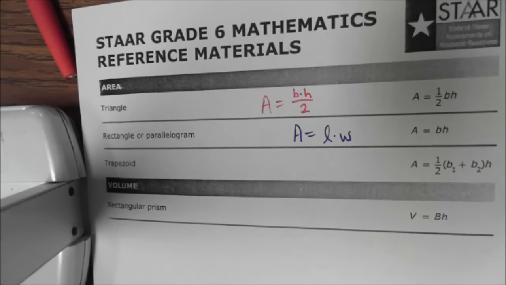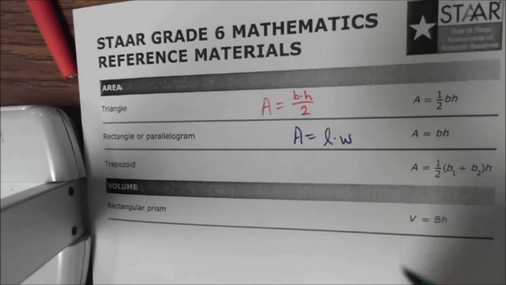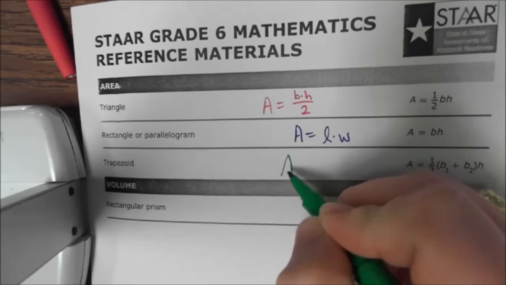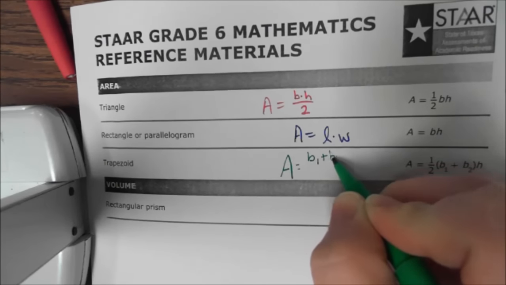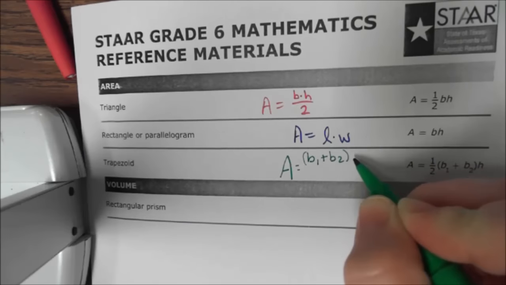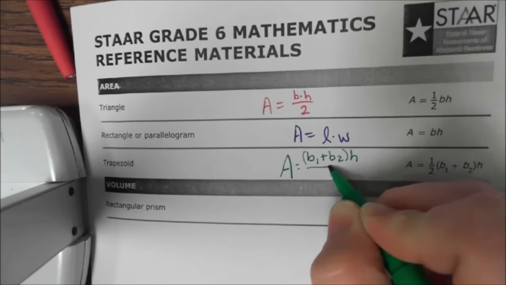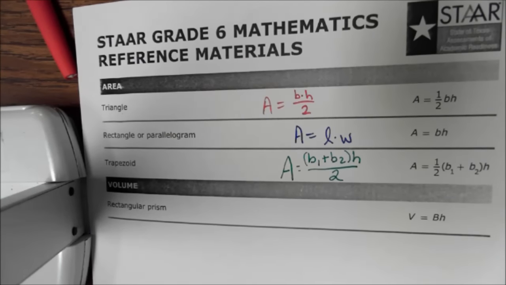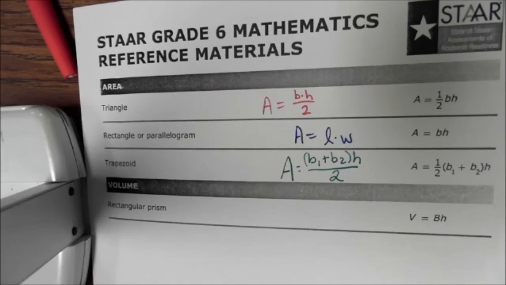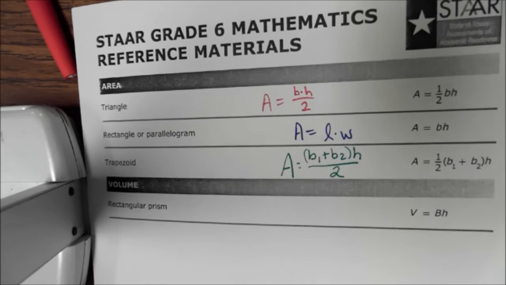So we can rewrite this formula like we have it in our book, and you can put this on your formula chart. The area equals base 1 plus base 2 in parentheses times that height and all of that divided by 2. And this is the formula that we're going to use when we follow our steps and write the formula down each time. Now, if you're more comfortable with the other one, go right ahead and write that one. But that's what we're going to use.